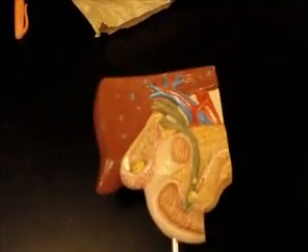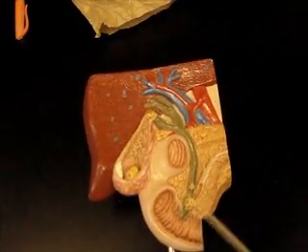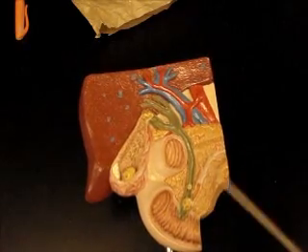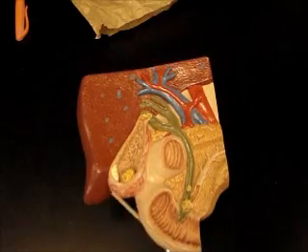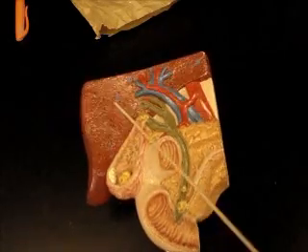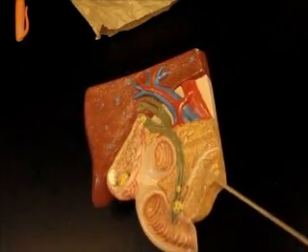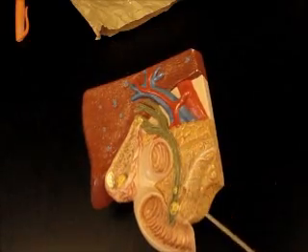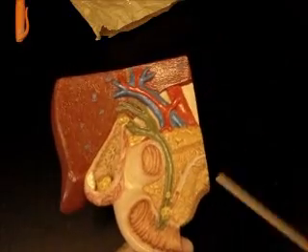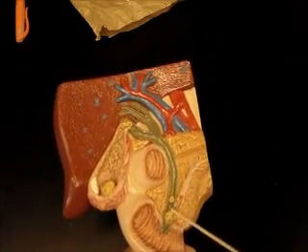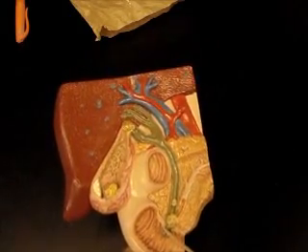Okay, this model shows some gallstones, but we can see some of the normal anatomy. These are not normal, these are gallstones here, but you can see the gallbladder, the liver, the duodenum, the pancreas. You can see the common bile duct, and it's blocked in this case with gallstones. Main pancreatic duct, you can see where they come together, and you can see the duodenal papilla.